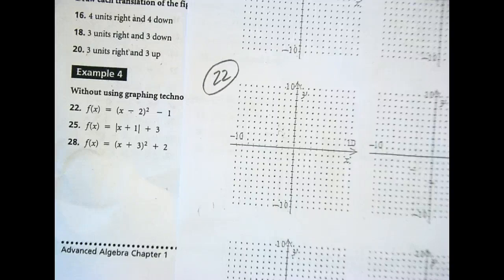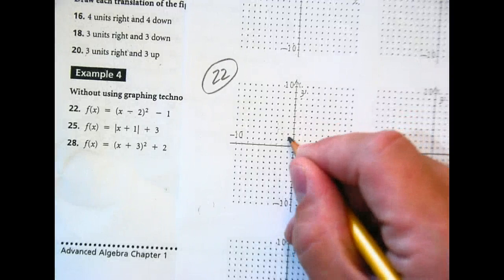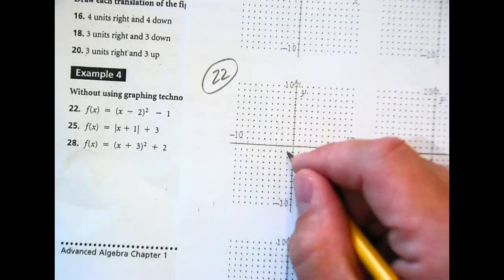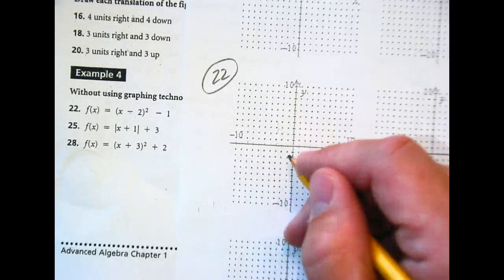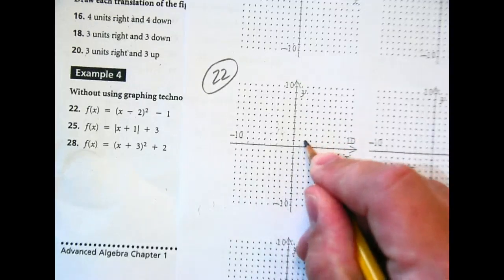All right, volunteer to tell me where we put it. Someone that hasn't participated today. Claudia, what do you got? -1 on x, 2 on y. You sure it's not 2, -1? So 2 on x, 1 on y.